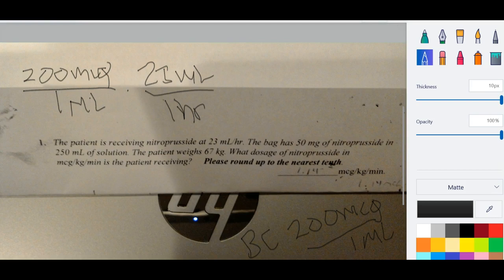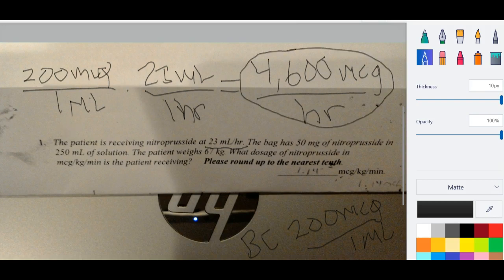And then that'll give us 4,600 mics per hour. So that's what the patient is receiving currently. All right? So that's what 23 mLs per hour is. That's what that patient is receiving. So now we want to know what they're getting per minute. So that's even easier. All we'll have to do is take this and divide it by 60 minutes. So we take, let's get rid of all this stuff here.